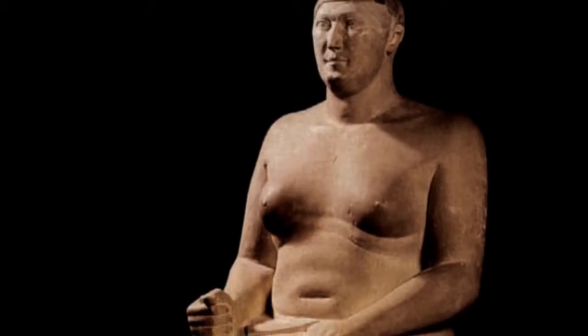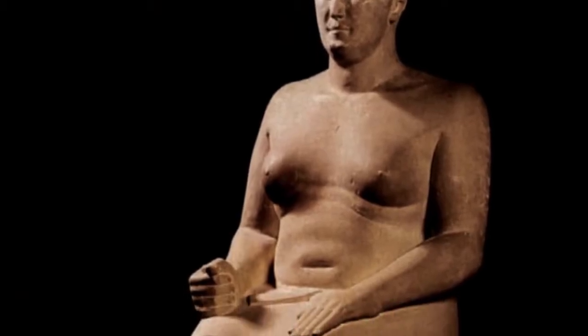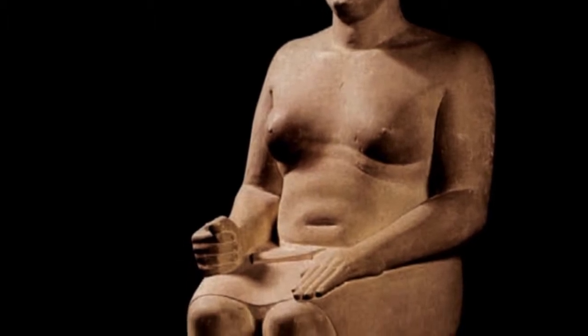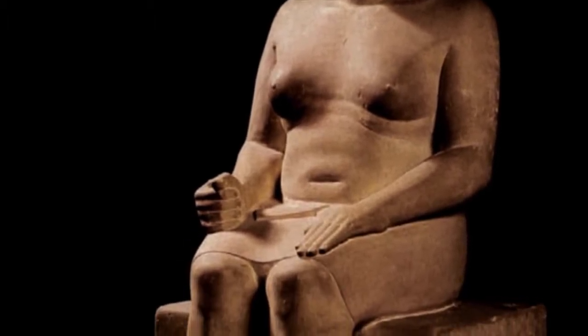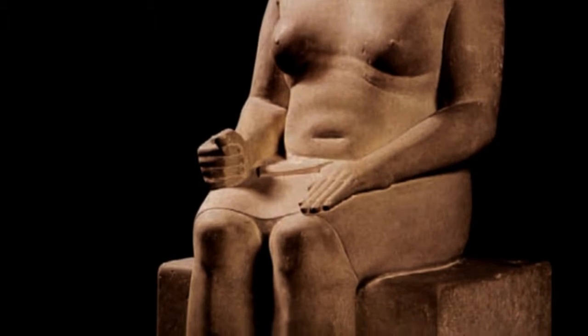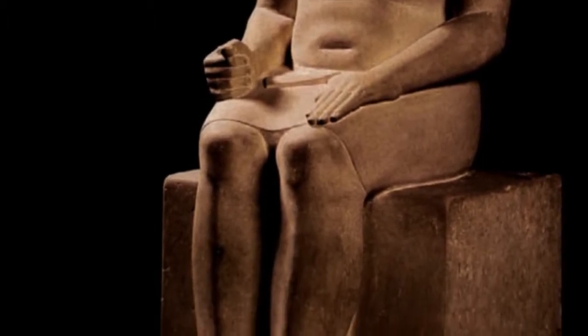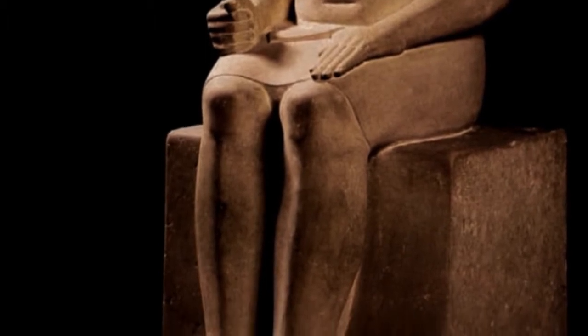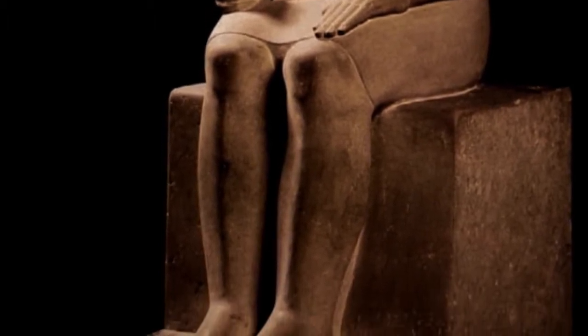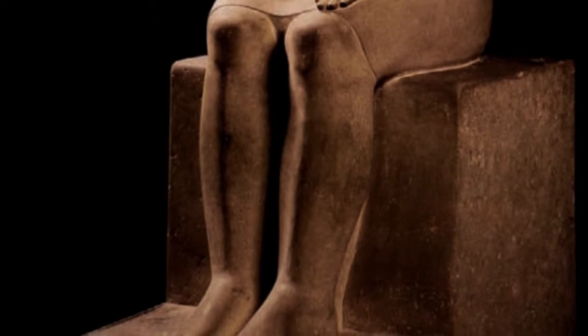Some of these statues have real character. This is Hemunu. He was a prime minister during the Old Kingdom, an extremely important man who is shown fleshy and flabby to emphasize his wealth. It's quite clear that he could afford to eat well.